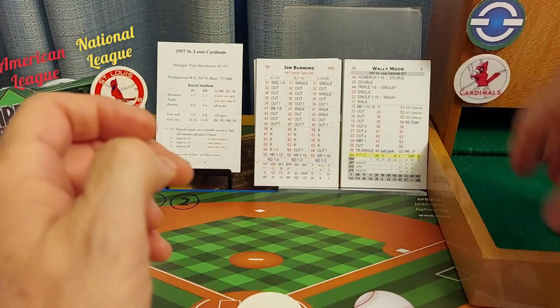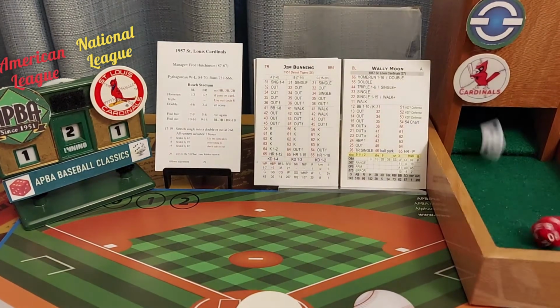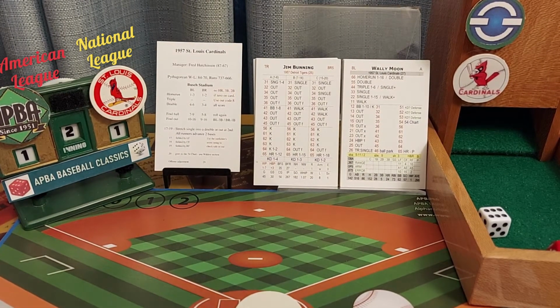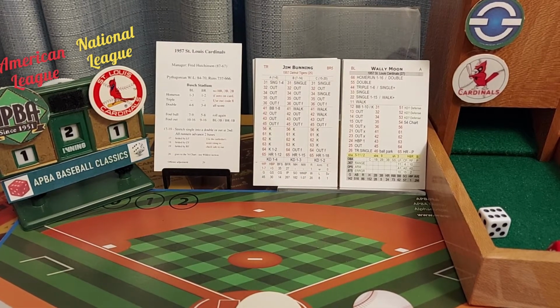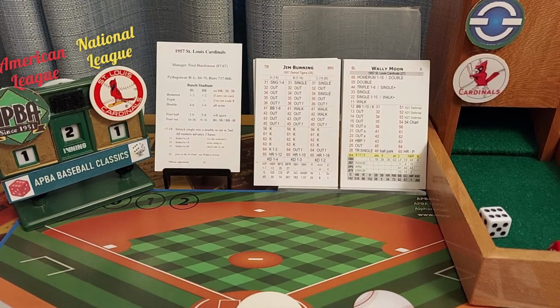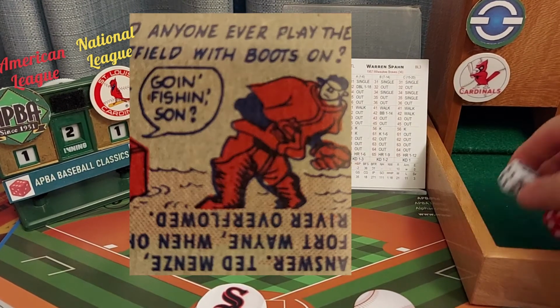Here's the DH, Wally Moon. Again, we're using limited rosters. 56 is a swing and a miss, strike three. Smooth inning for Jim Bunning. Go to the top of the third. Each league has 1 run. Luis Aparicio leads off the top of the third.